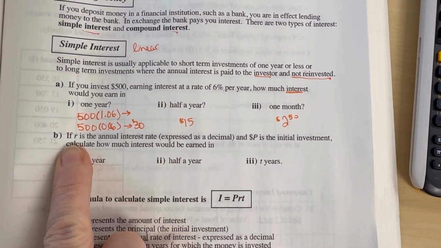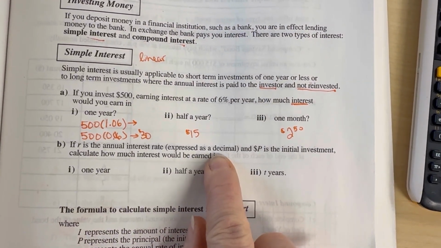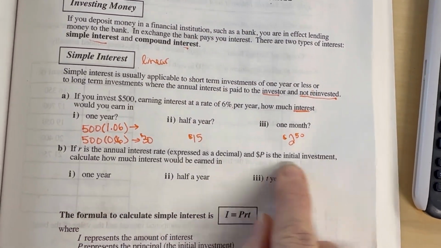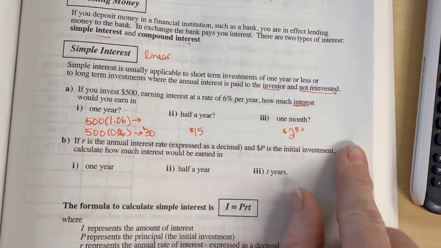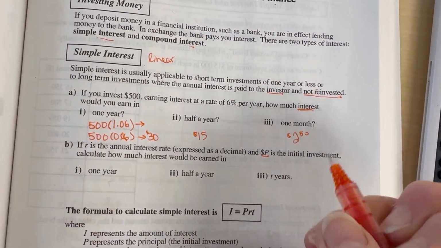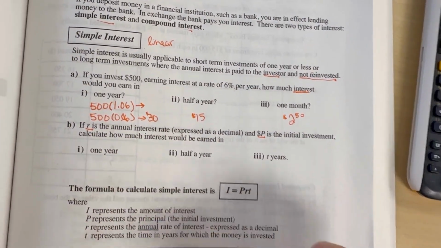If R is the annual interest rate expressed as a decimal, and P is the initial investment, calculate how much interest would be earned in, okay, so we're basically doing the same thing, except for now we're putting in the numbers there.